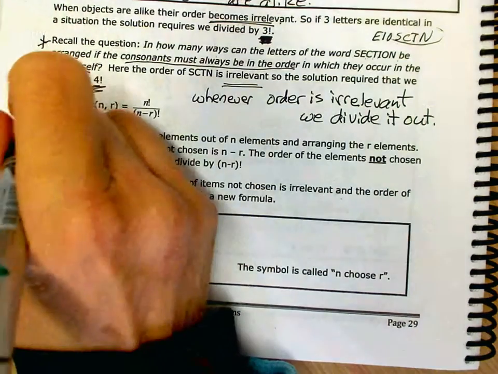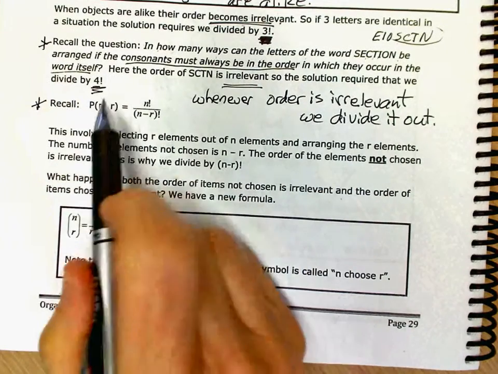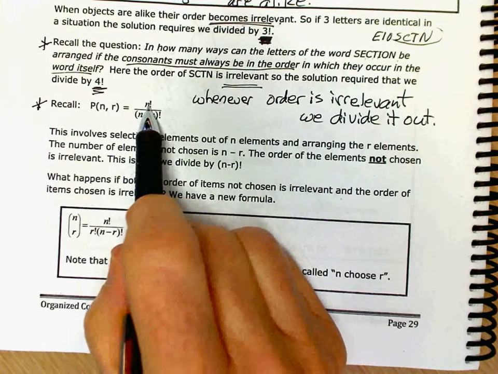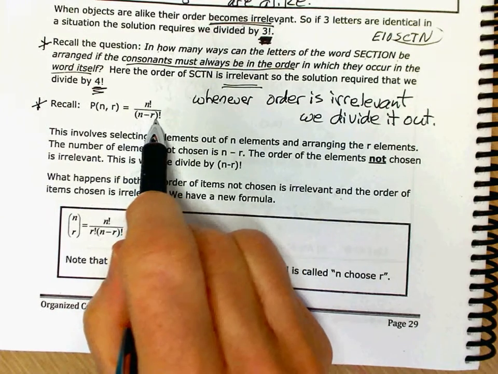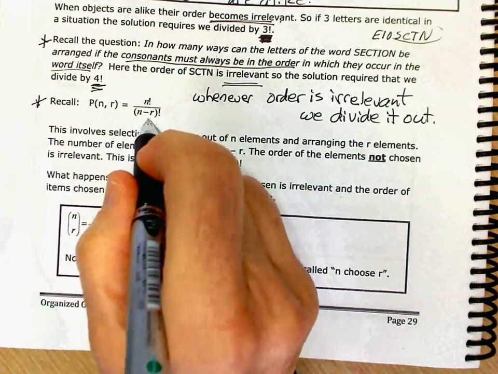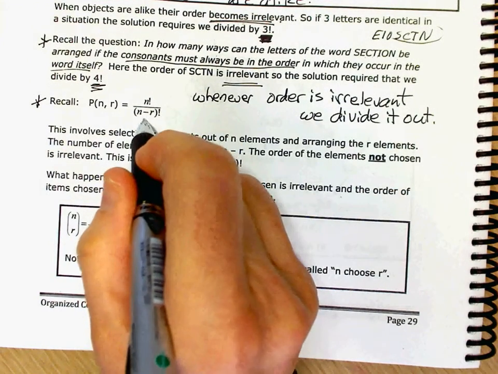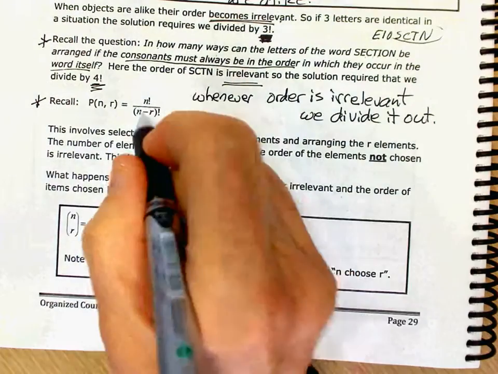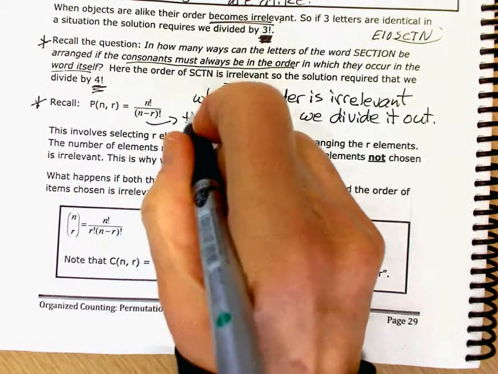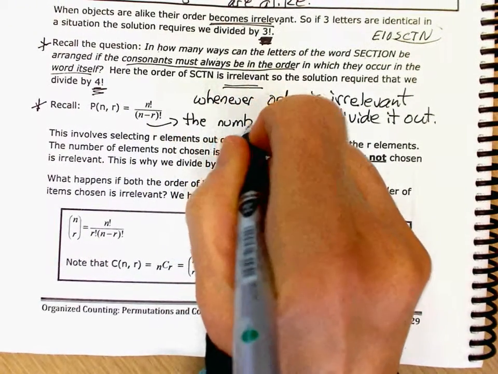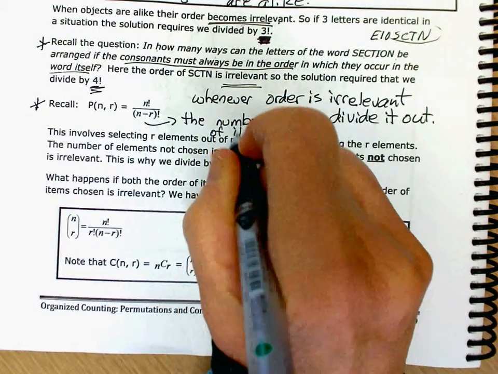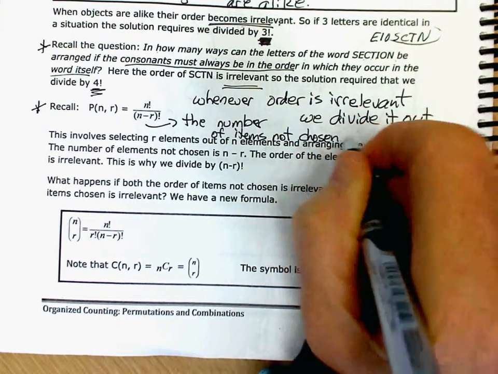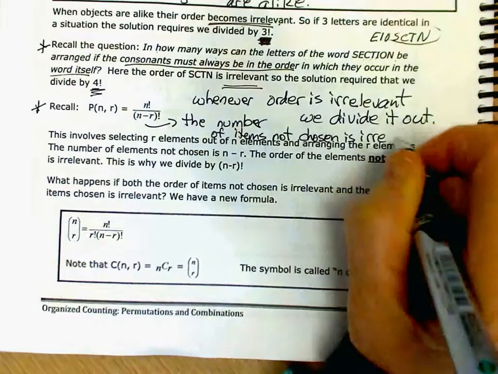So recall, in our arrangement of n things, the formula was n factorial over n minus r factorial. So this represents items where the order is irrelevant. So the number of items not chosen is irrelevant.